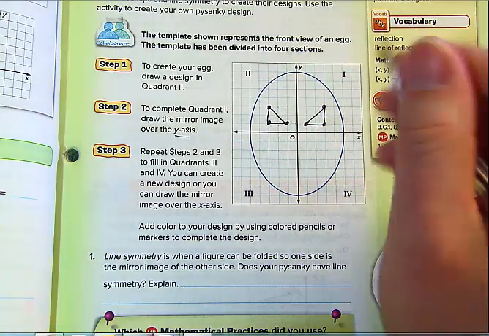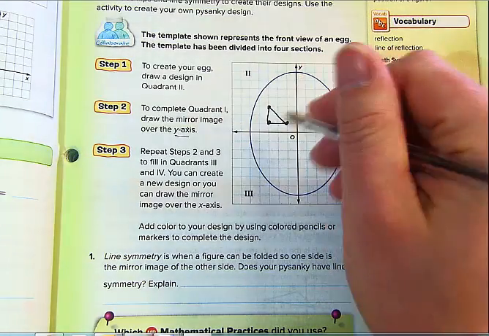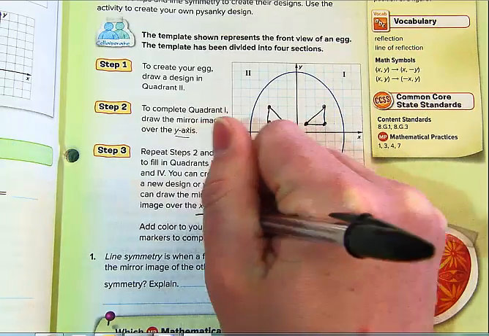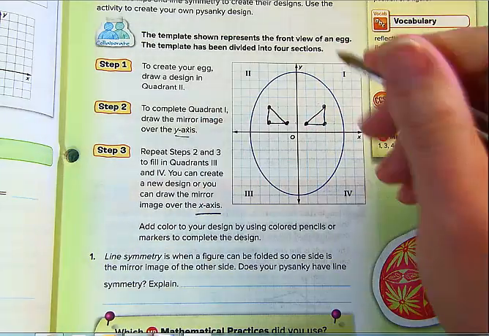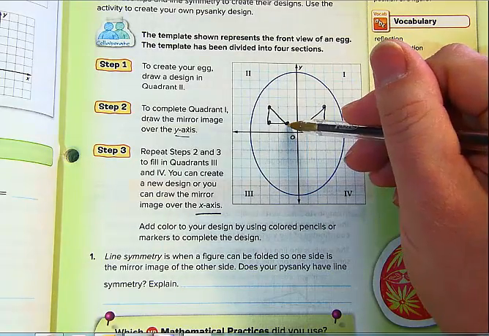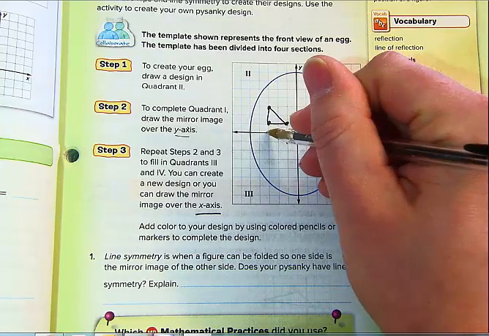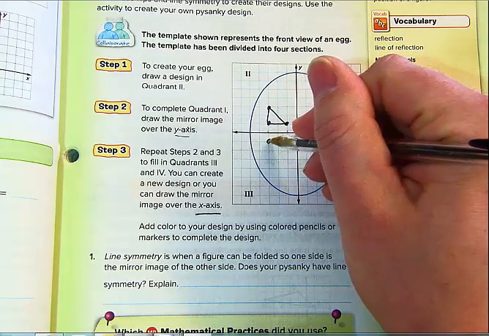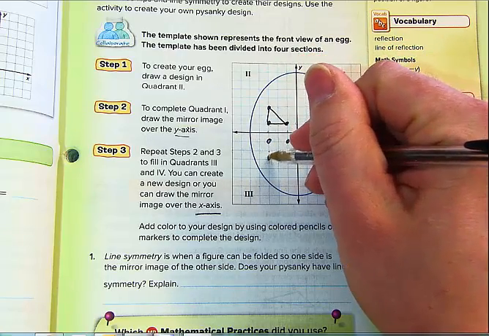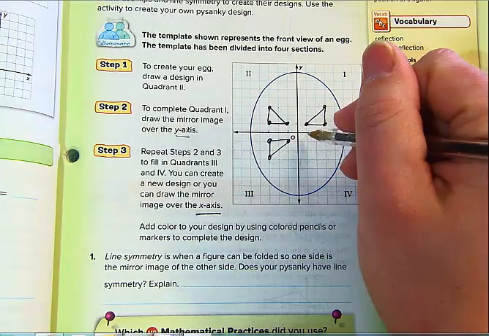And then repeat steps 2 and 3 to fill in quadrant 3 and 4. So I'm going to here flip it across the x-axis. So I'm counting how many spots away from the x-axis these are. So this here is 1 spot up. So to reflect it, I'm going to go 1 spot down. Here it's 1 spot up, so I'm going to go 1 spot down. Then this dot is 1, 2, 3 spots up, so I'm going to go 1, 2, 3 spots down and connect my dots. Okay.